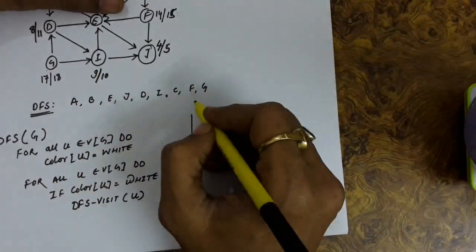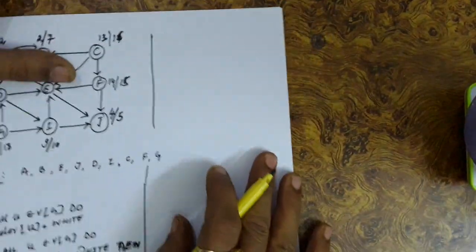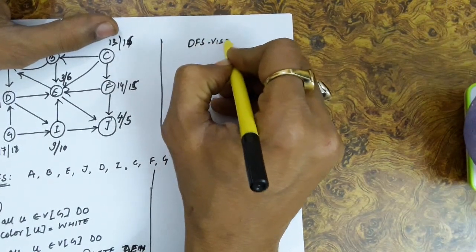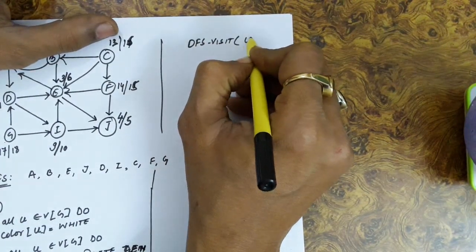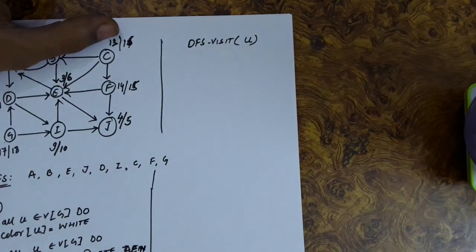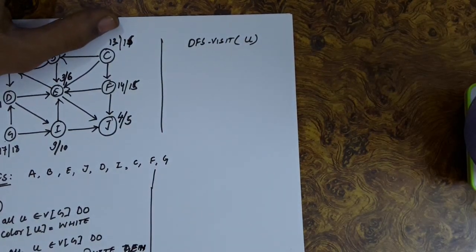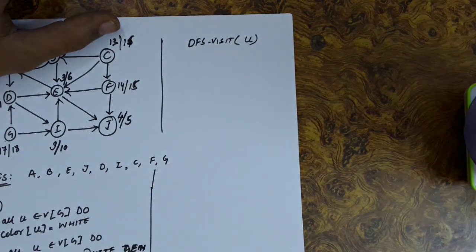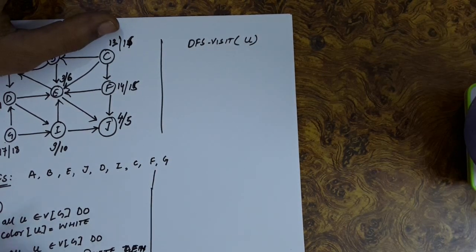Now let us write the DFS visit algorithm. So a u vertex is given and we have to write the DFS visit algorithm for this. Now let us set some time here. Fine. So you can think of some time here in DFS algorithm only.